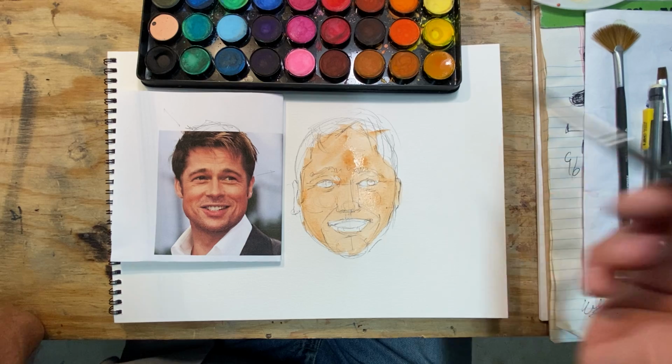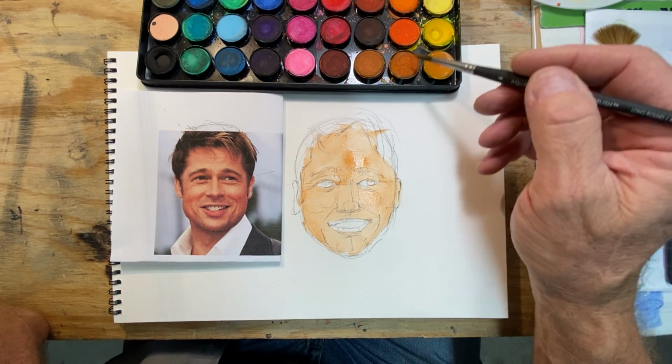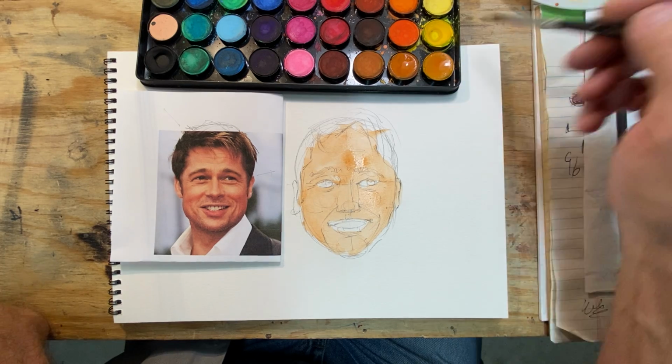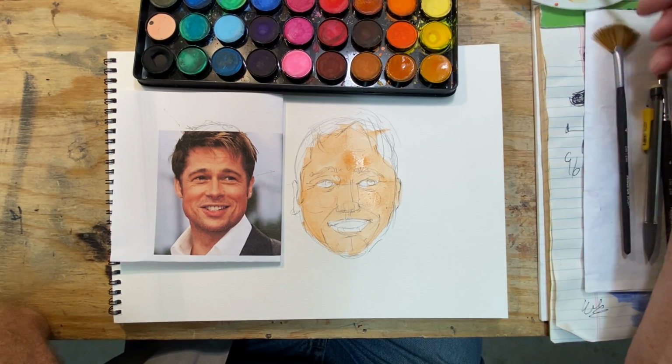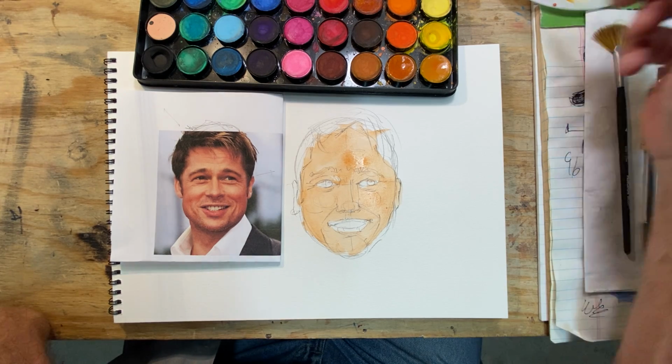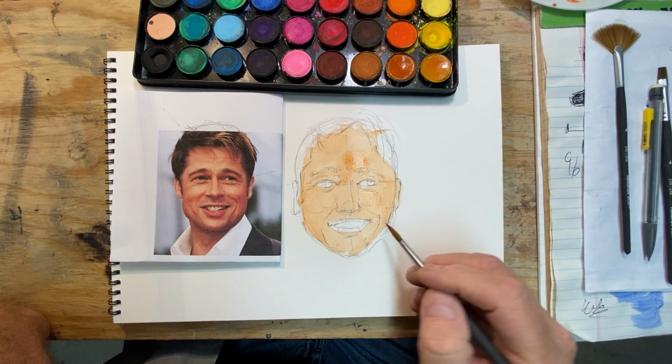Okay. And then what I'm going to do, just add a little bit, some brown, a little more red, for the shadow. So I've got a little bit here.